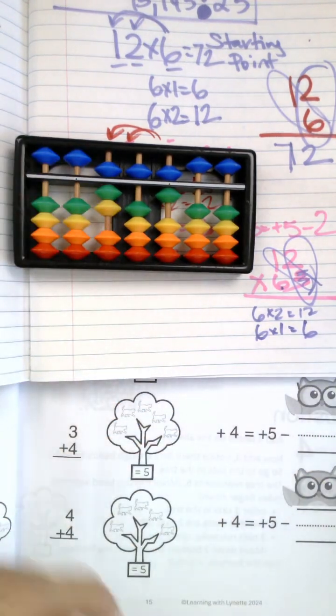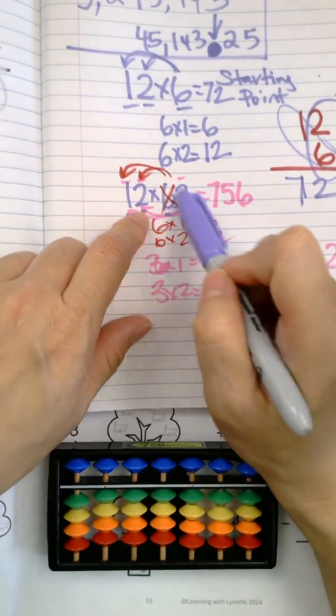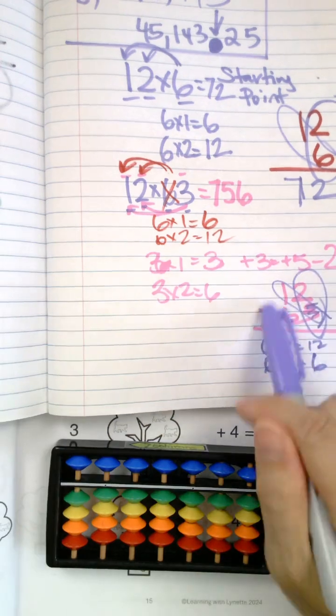Yeah, I don't know. I don't teach this way. I teach this way. This way is better for me. This was just a test to see how it goes.